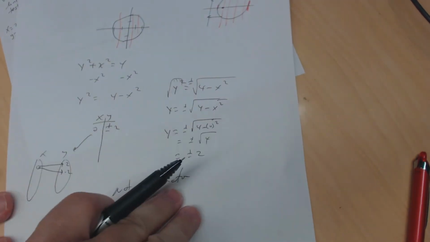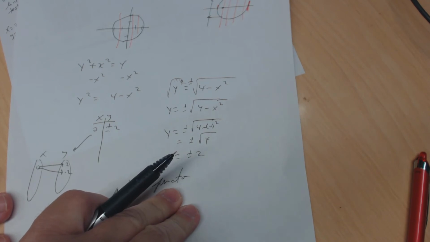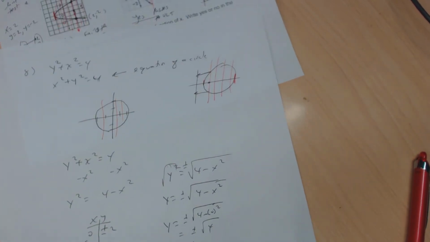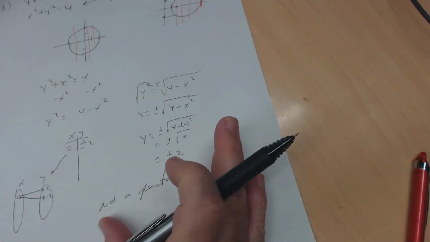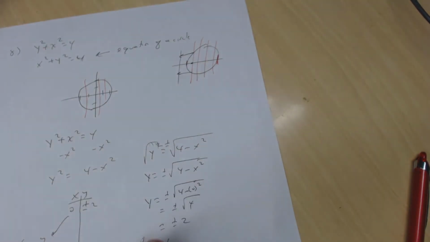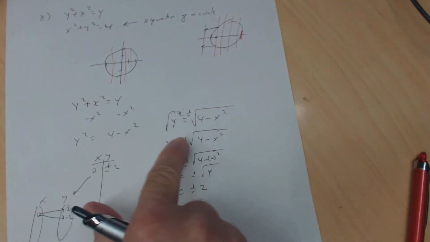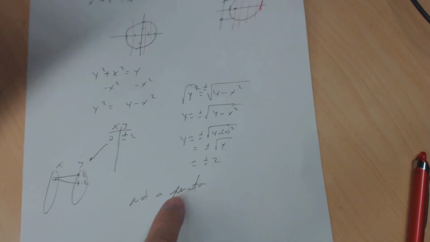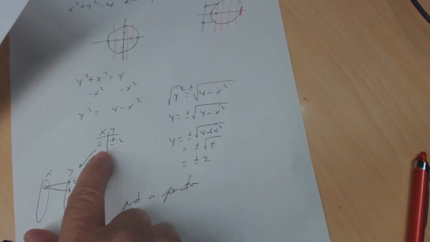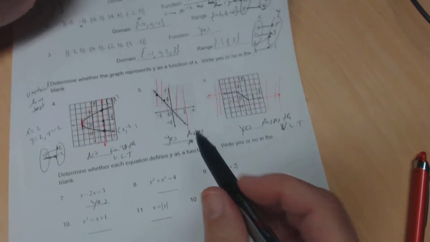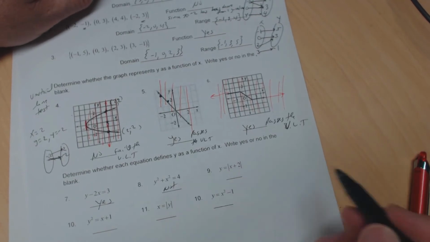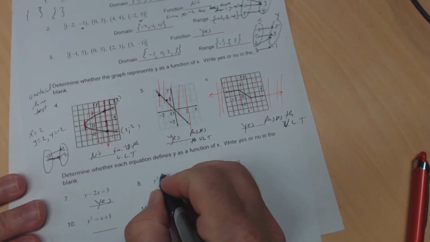All right, so that will be your explanation if you were asked to show an explanation. But in this, you did not have to. But this is what you had to think about. Either this, knowing it's a circle, or if you did not know it's a circle, get y by itself, you get plus or minus, and then you use a t-table. So this is not a function. Okay, and I'm going to make a note here that that's a circle.